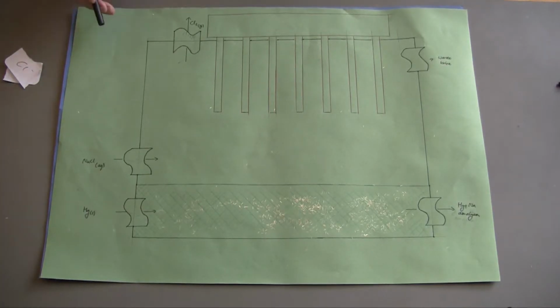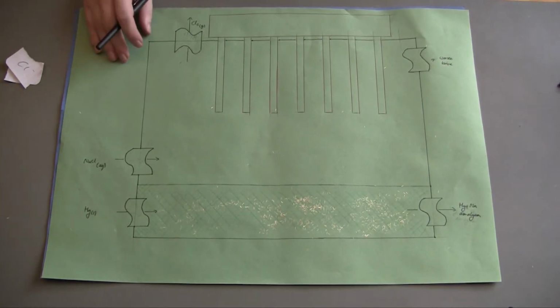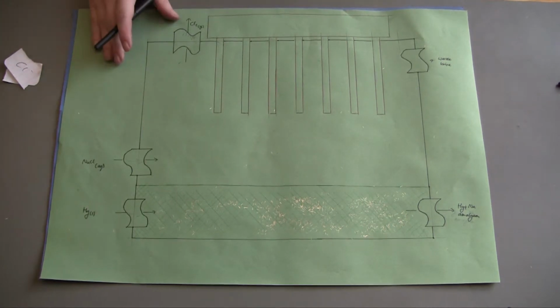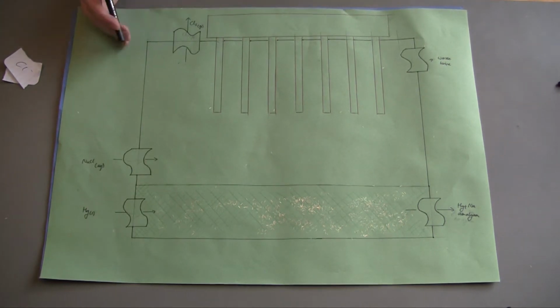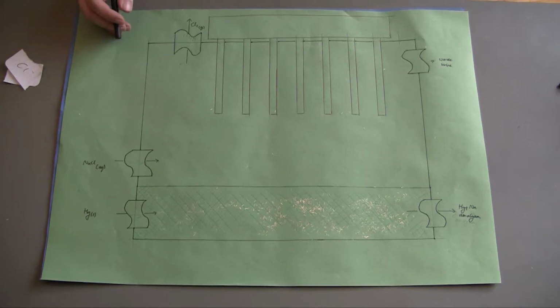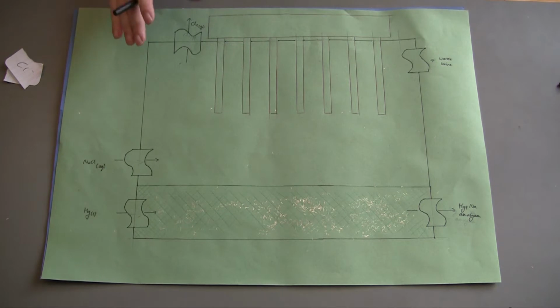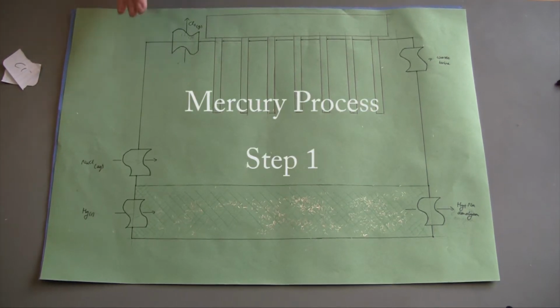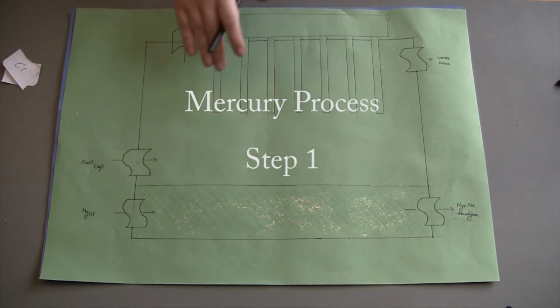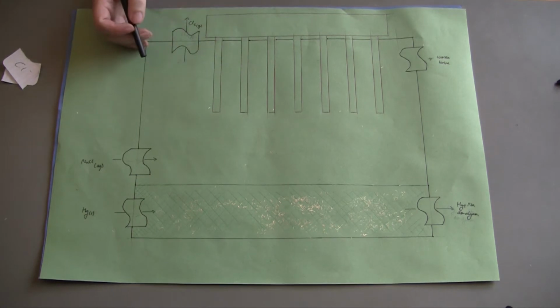Hello, this is the mercury process, which is the first of the chloroalkali processes which we'll be presenting today. The second process will be the diaphragm process, and then the membrane process. The mercury process was the first one that's developed and is in fact a two-part process. This diagram represents the first half of the process.